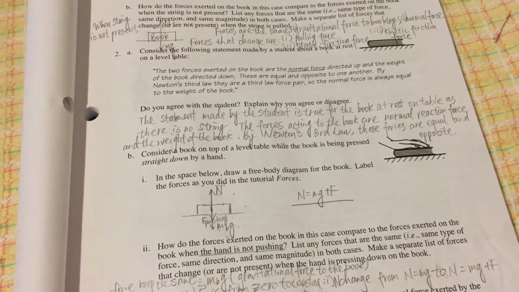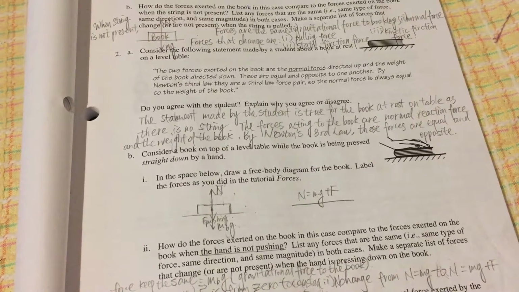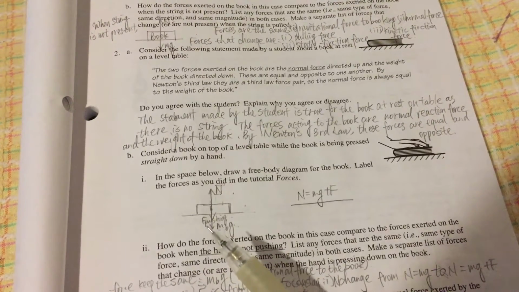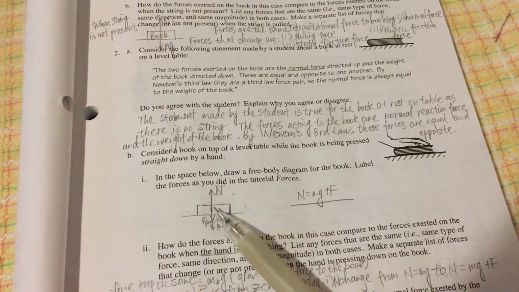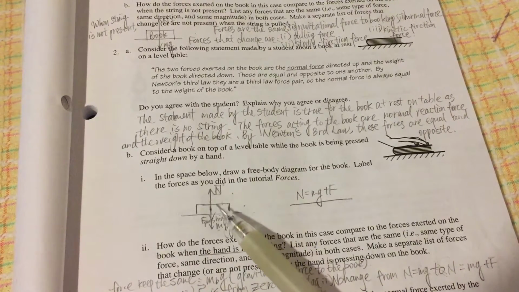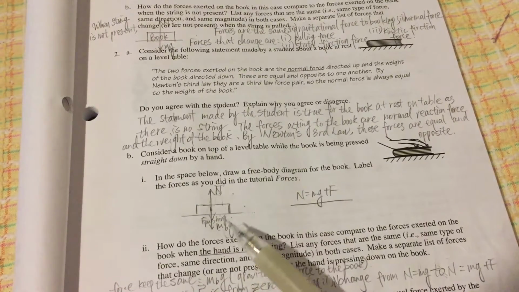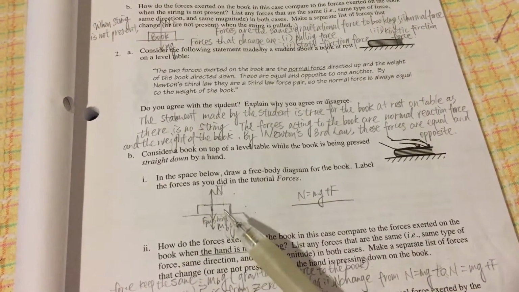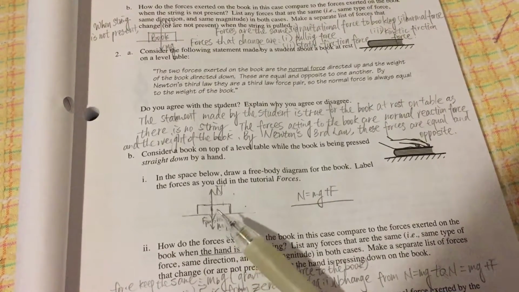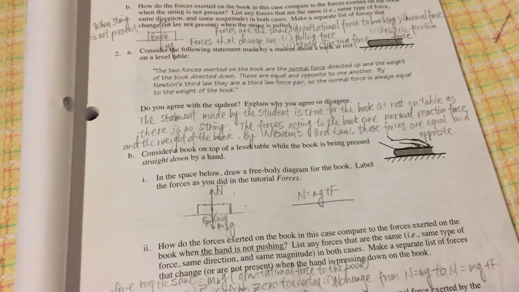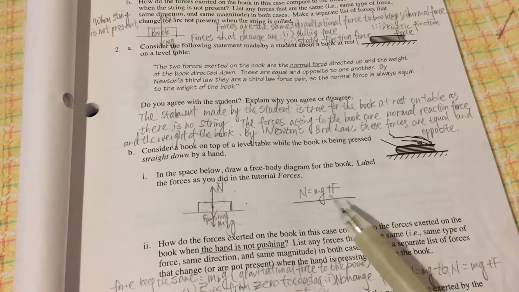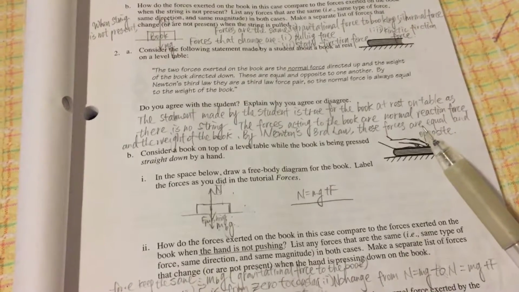For B, consider a book on top of a level table while the book is being pushed straight down by a hand. So there will be the weight of the book, which is the mass of the book times gravity. And there is also a normal force on the book from the table, on the opposite side of the weight of the book. And there is a hand pressing the book straight down, so there is a pushing force. For this situation, I can find that the normal force is equal to the weight of the book plus the pushing force.